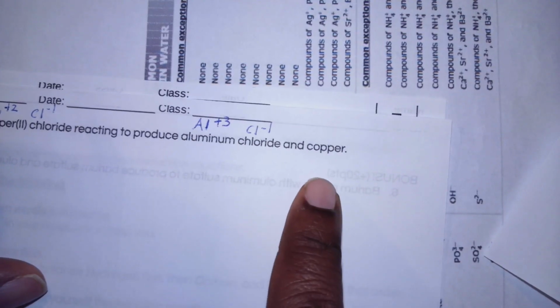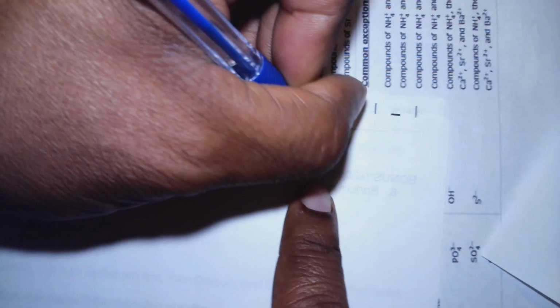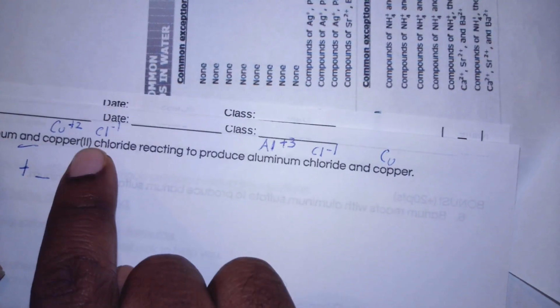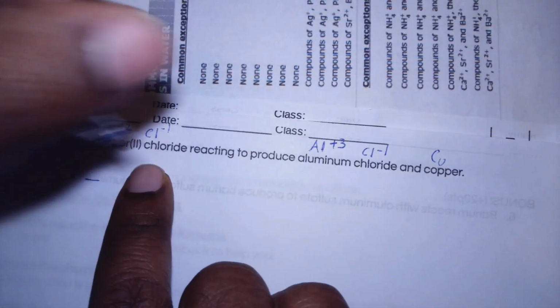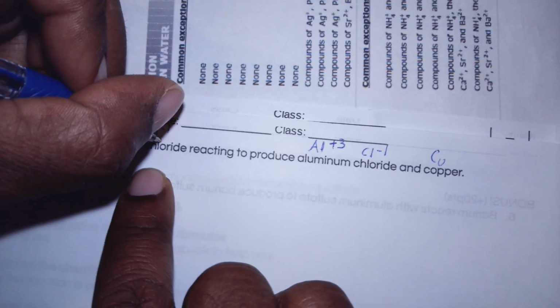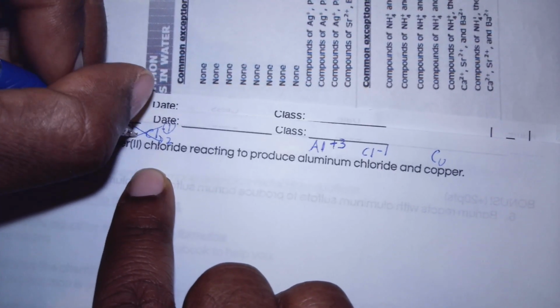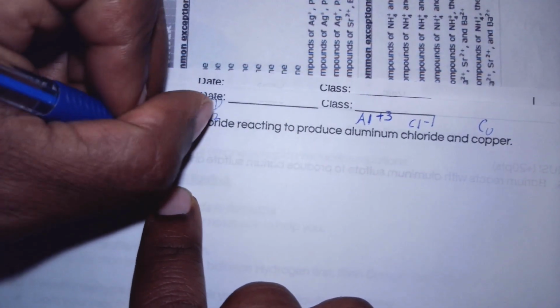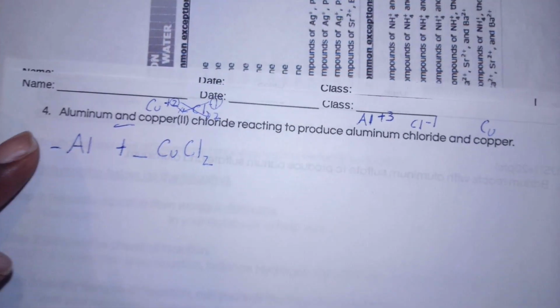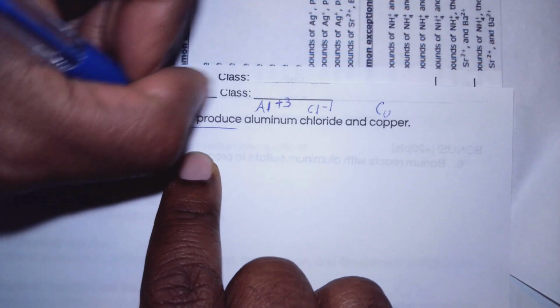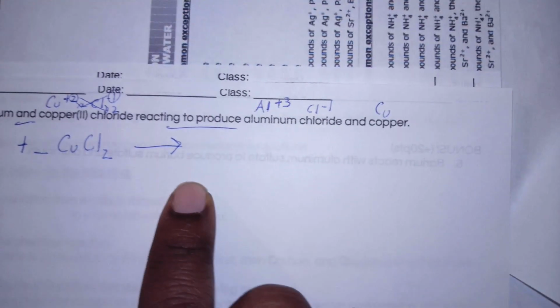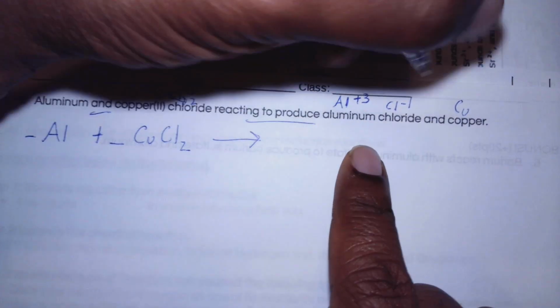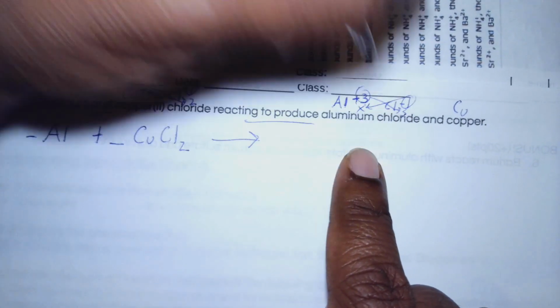Okay, and then we have copper. You should know the symbol for copper is Cu. Now what happens with these is that, remember, we have to switch them. I have to switch, the 2 goes over here, the 1 actually disappears. So it's going to be CuCl2 for copper 2 chloride, reacts to produce, that's an arrow, aluminum chloride. So there's a switch, the 3 goes over here to the chlorine, 1, and that disappears.